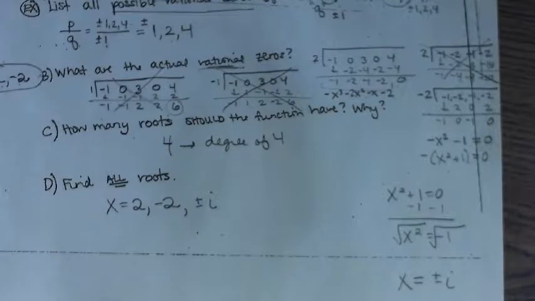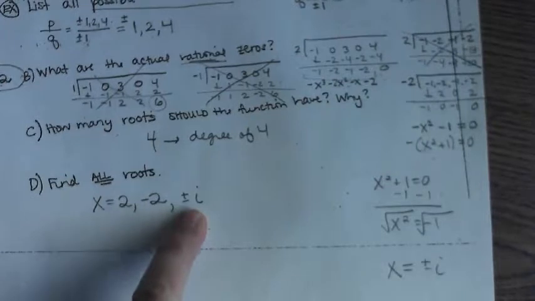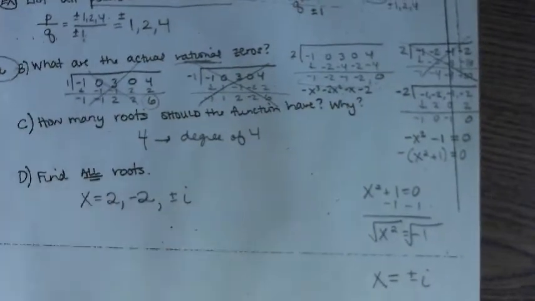And just to remind you, complex or imaginary roots always come in pairs of conjugates, right? So that's like 0 plus i and 0 minus i. Those are conjugates. Imaginary roots always come in pairs of conjugates. Okay? Do you remember that from last year? All right.